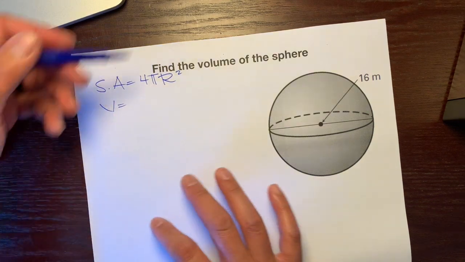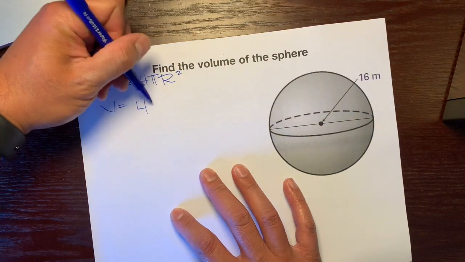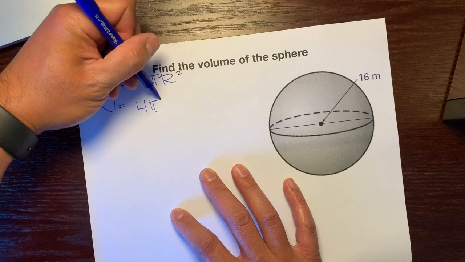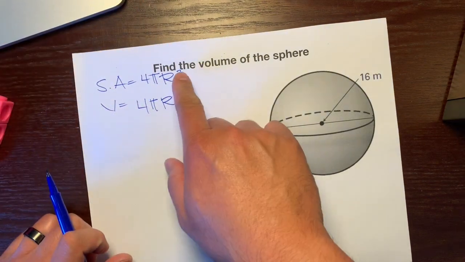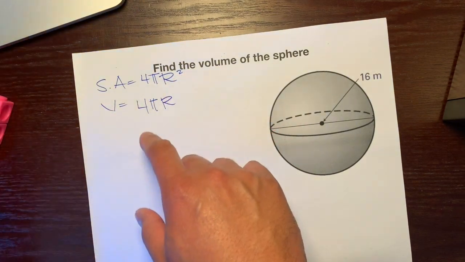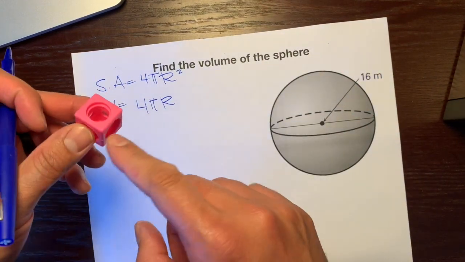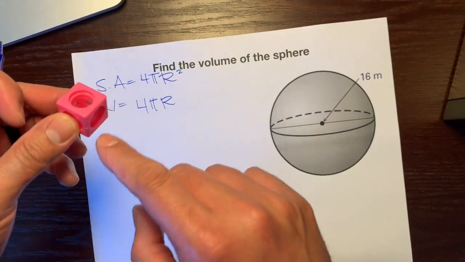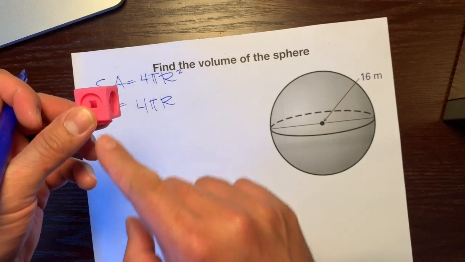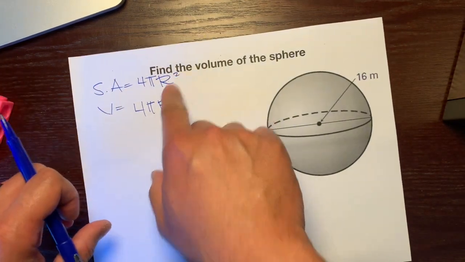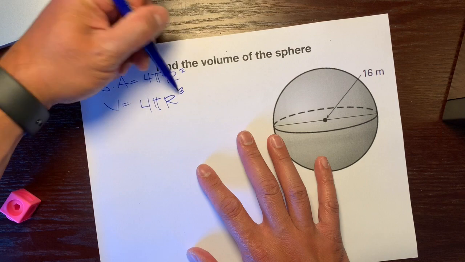So first thing is we're still going to use this 4. We're still going to use the pi. We're still going to use the r. But this time it's cubes. So we're not trying to figure out how many squares fit, but how many cubes fit. Remember, cubes are in 3 dimensionals. There's a length, there's a width, and there's a height. So instead of squares, it's cubed.